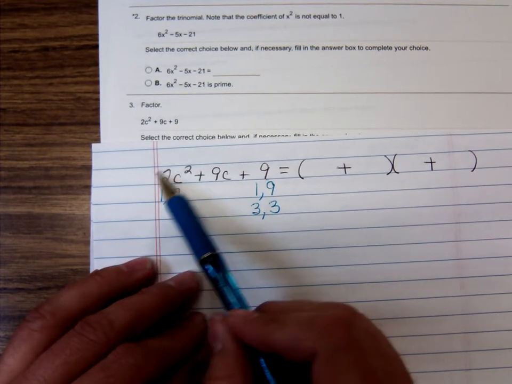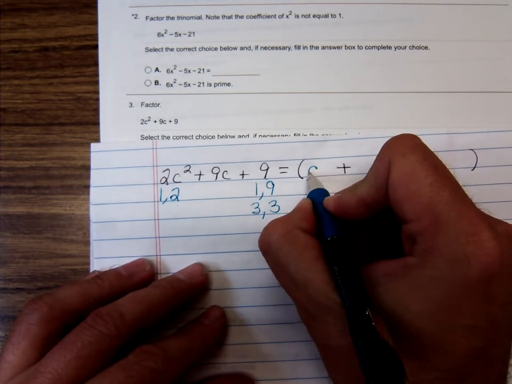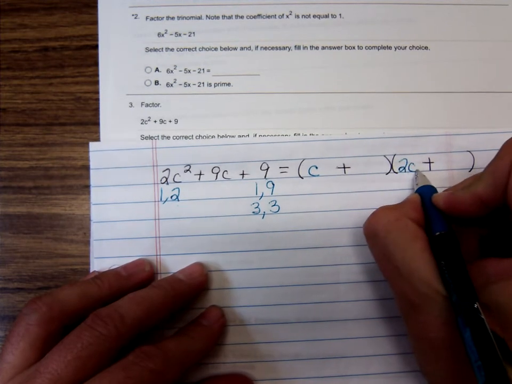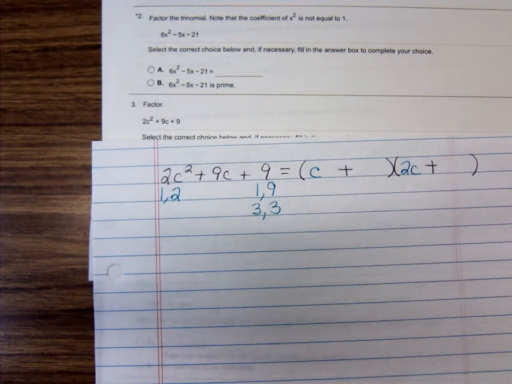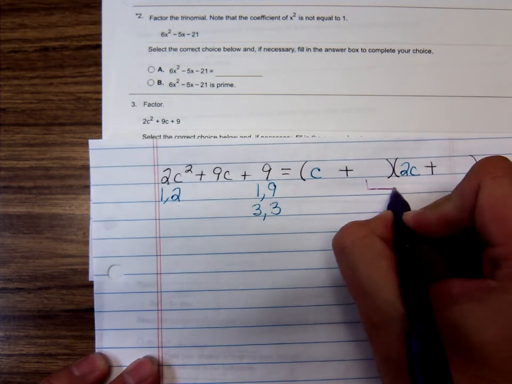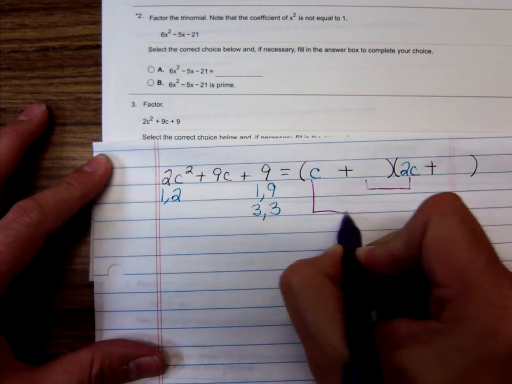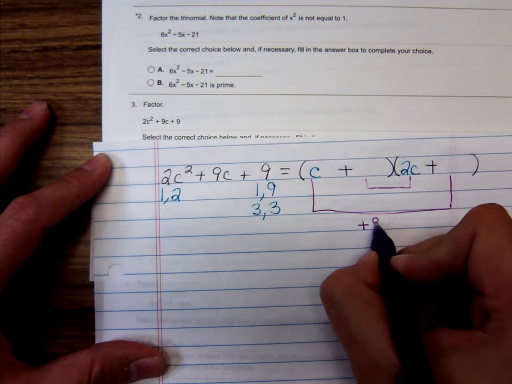I'm going to go ahead and start off with this 2c squared. The only thing we can use is 1c times 2c. Or if you want to go 2c times 1c. And now it's a matter of deciding which pair to use for the last spot. Are we going to put a 1 times 9 or a 3 times 3? Which one would make this thing work out so I'd get a positive 9c right there?